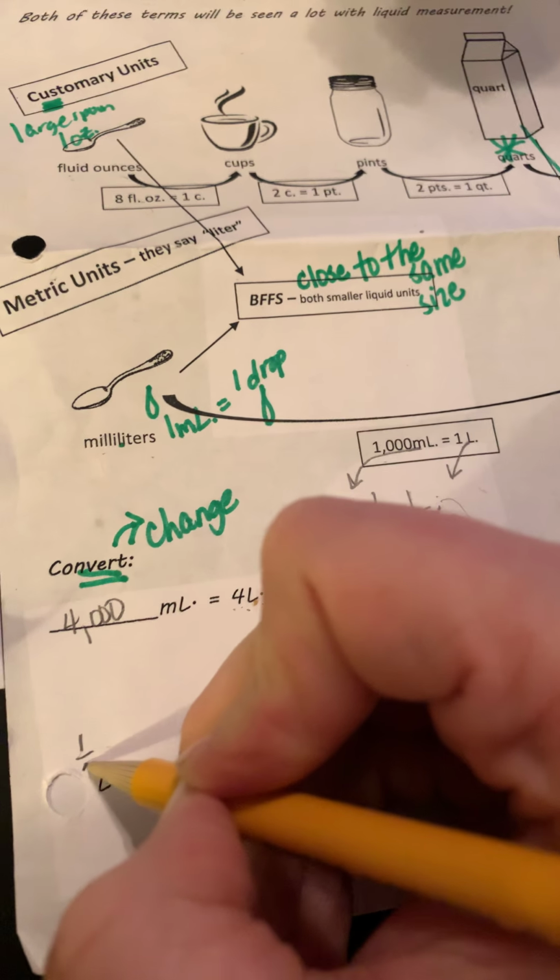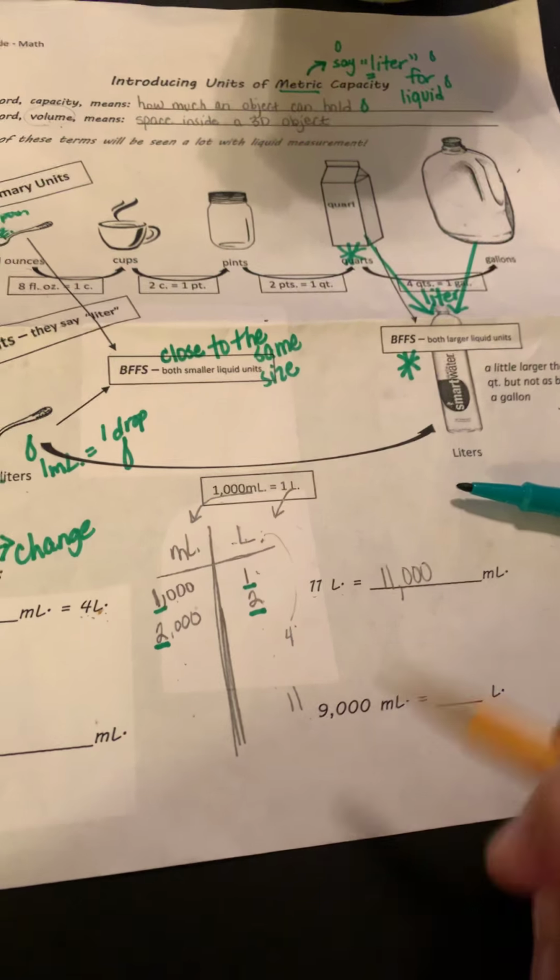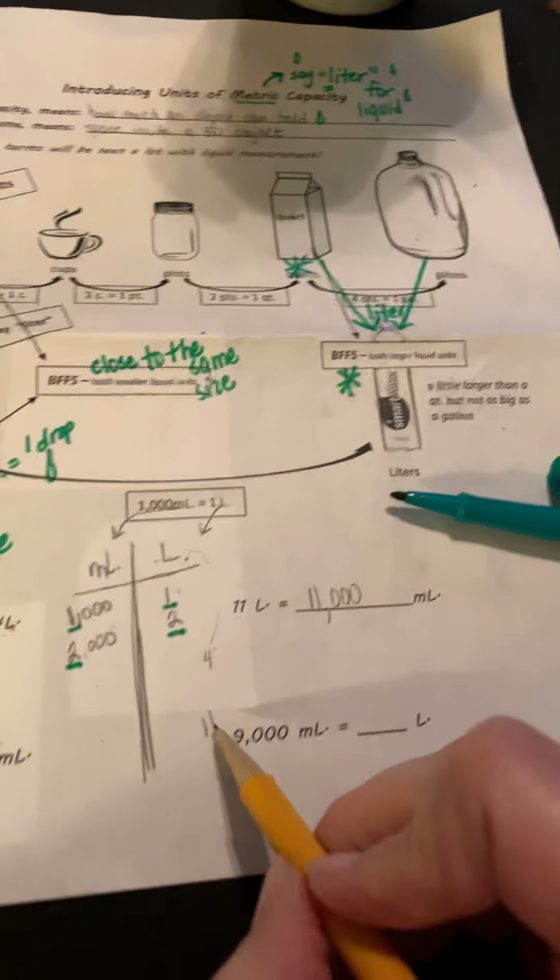Okay, now, oh look, something liters. What do I want to make up? Make up something. Let's say, ooh, I bet I know. Half.